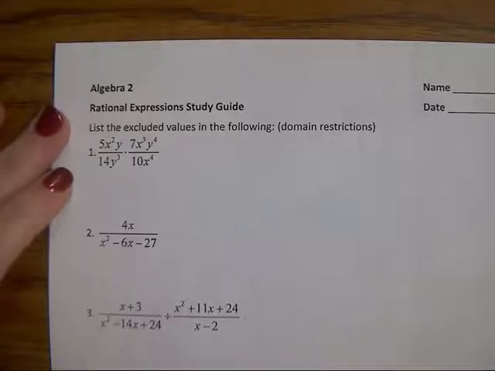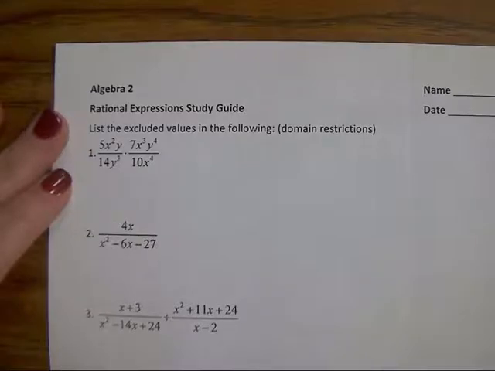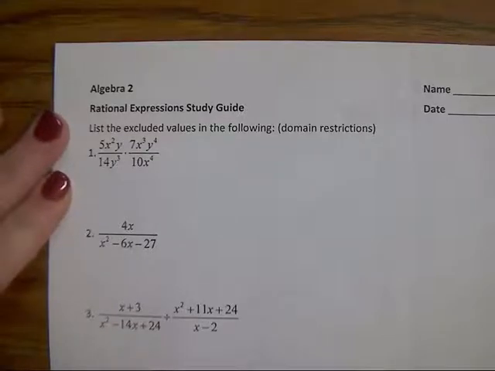Hey guys, here is your study video for the quiz on Friday. This is over rational expressions, so we are going to simplify, multiply, divide, add, and subtract with rational expressions.